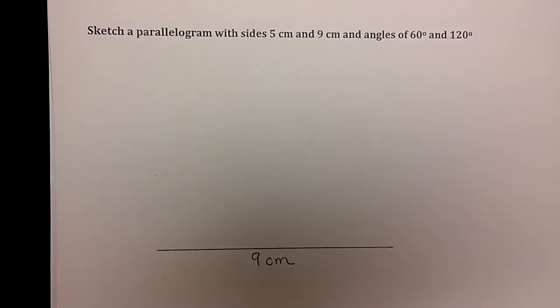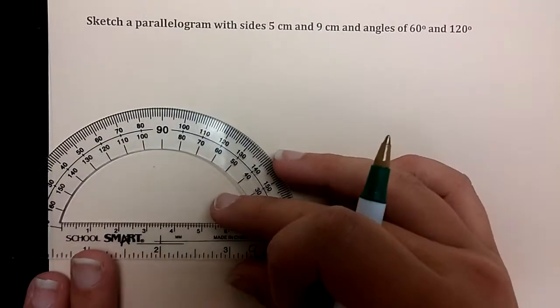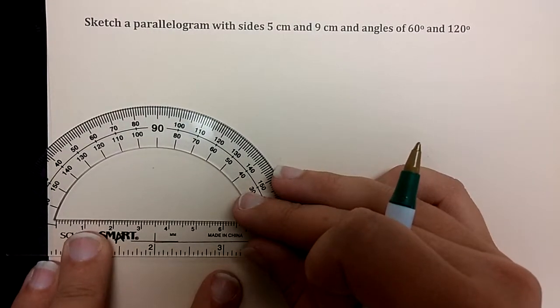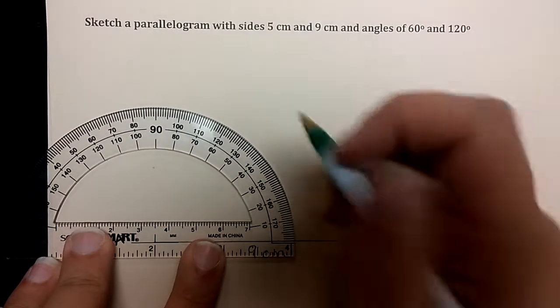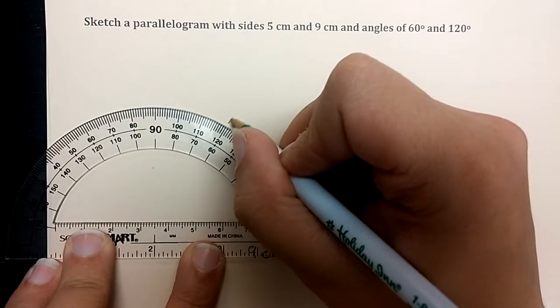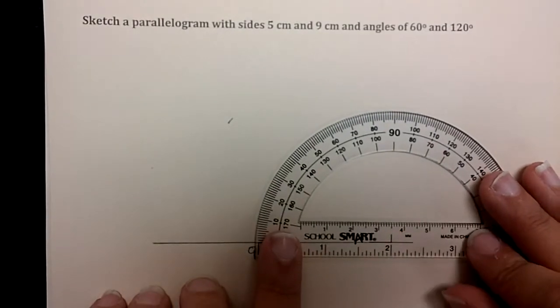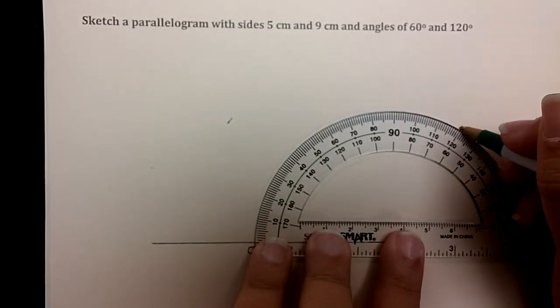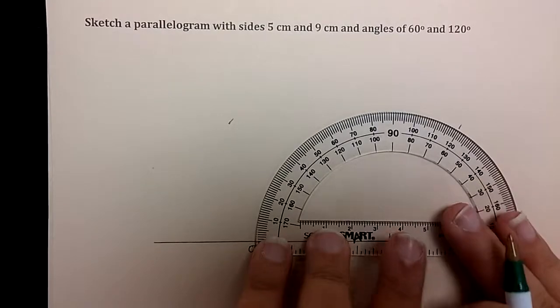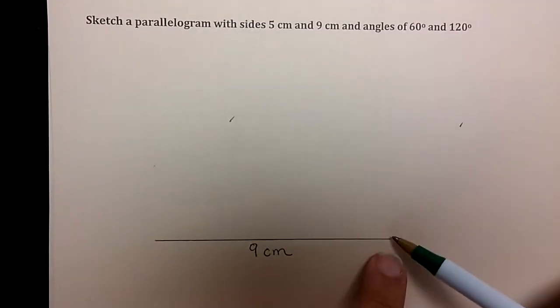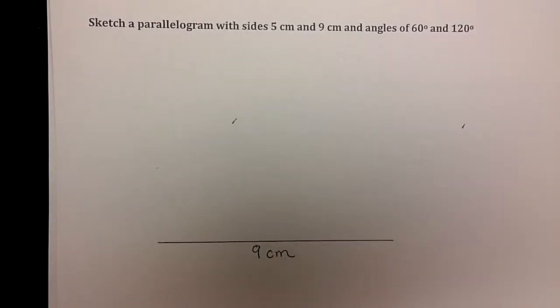It doesn't matter which side you put the 60-degree angle on and which side you put the 120-degree angle on. That doesn't matter. I'm going to line up my protractor at the end of my line. And on this left side here, I'm going to put a mark at my 60-degree angle to make it acute. And that means when I move my protractor to the other side, to the 120-degree angle, I'd have my obtuse. So over here it's going to be the 60-degree angle, and over here it's the 120-degree angle.